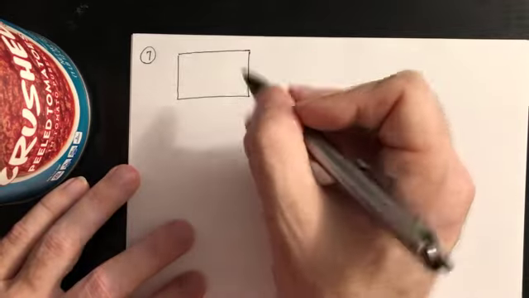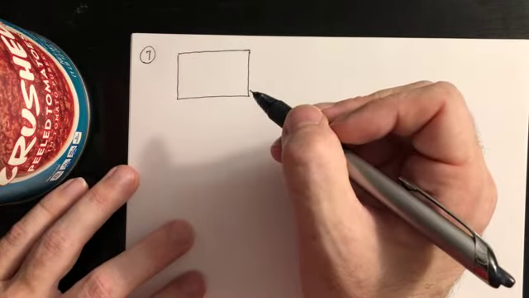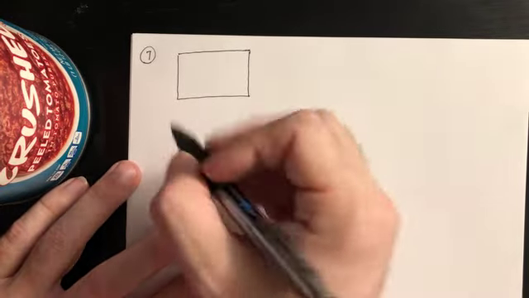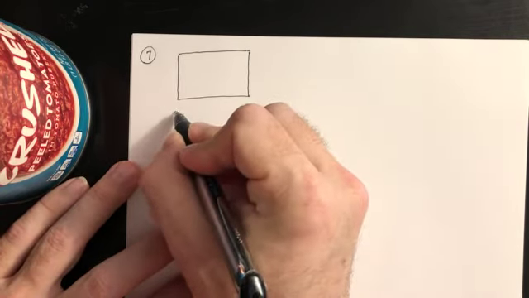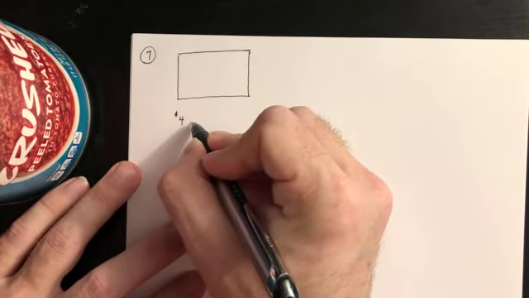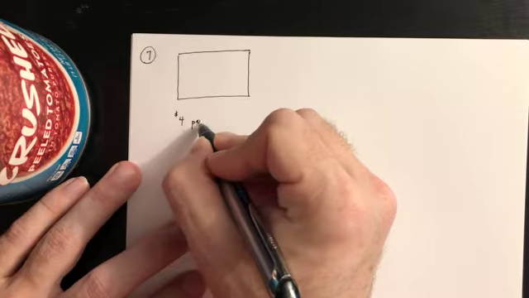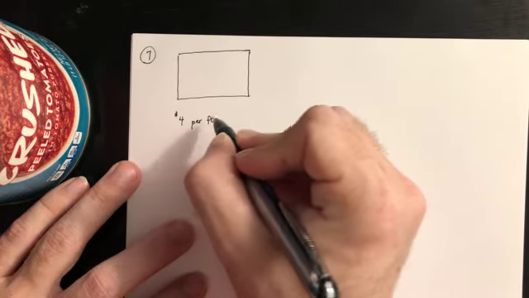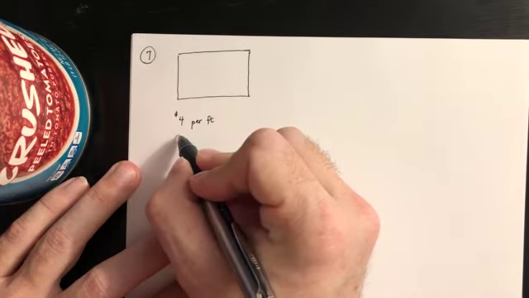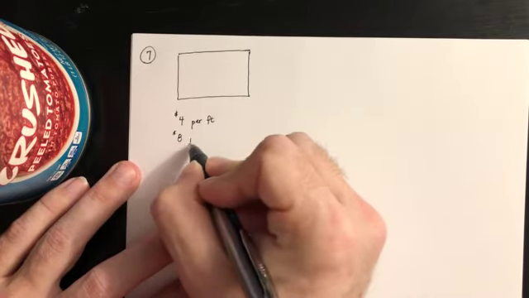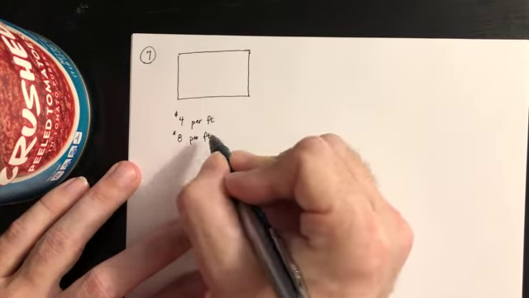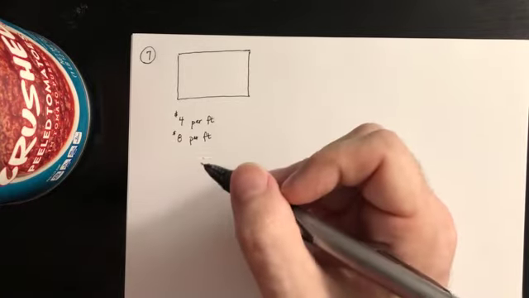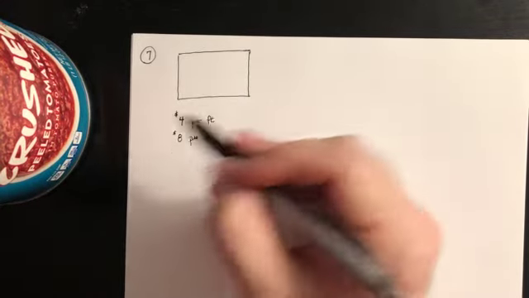So 4 sides to the fence, and then we have fencing costs. But they didn't tell us anything about that. So they said it's $4 per foot on 2 opposite sides, and it's also $8 per foot on the other 2 sides. So it doesn't matter which one you pick.